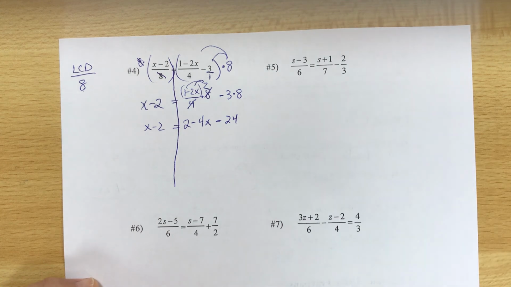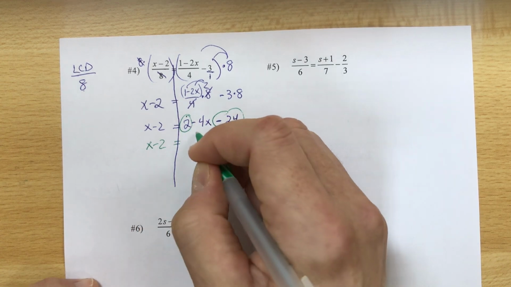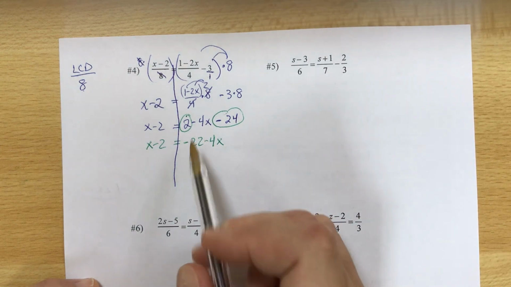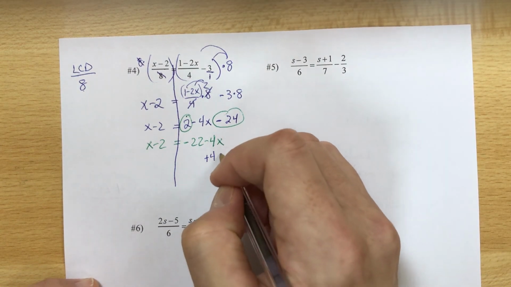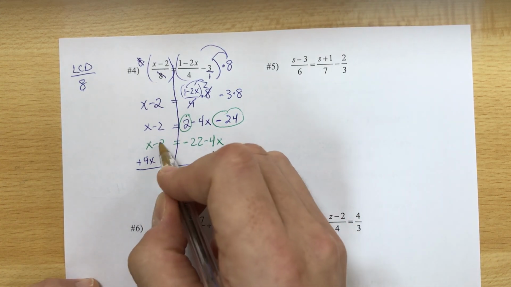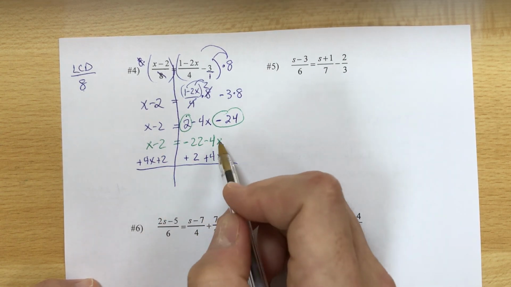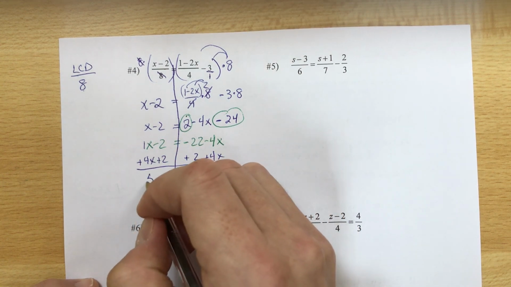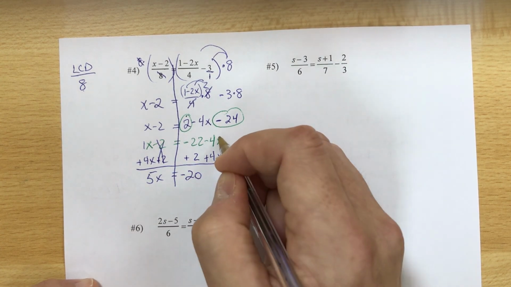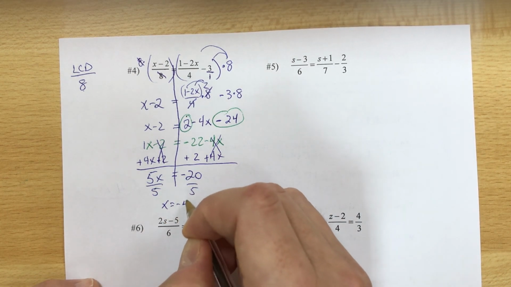Before we start moving, let's combine like terms. So there's 2 minus 24. So x minus 2 equals, that's negative 22 minus 4x. 2 minus 24 is negative 22. Now I'm going to add 4x to both sides. At the same time, since I'm going to move this to the left, let me move the constant to the right. I'll say plus 2. Notice how I line these up to make it easier to add. So that's 5x, this is 0, equals negative 20, and this is 0. So I'm going to divide by 5, so x equals negative 4.